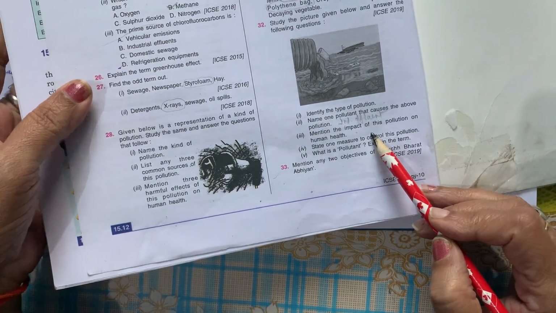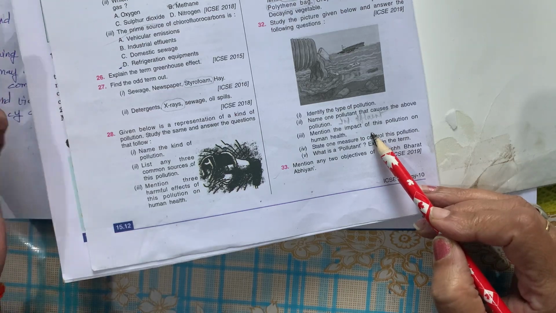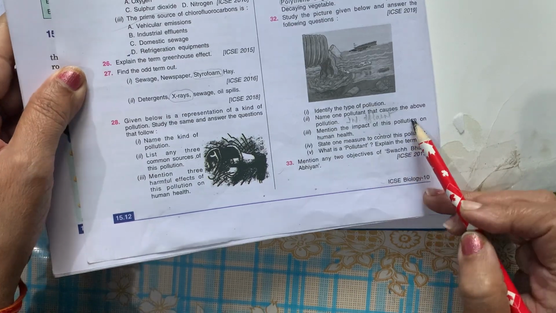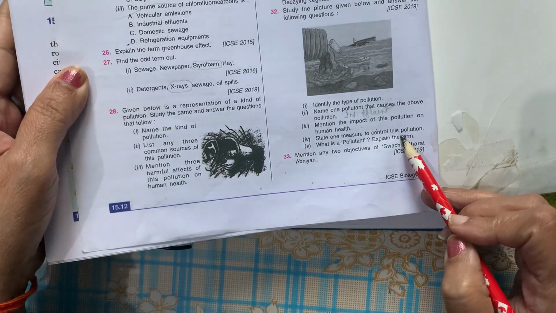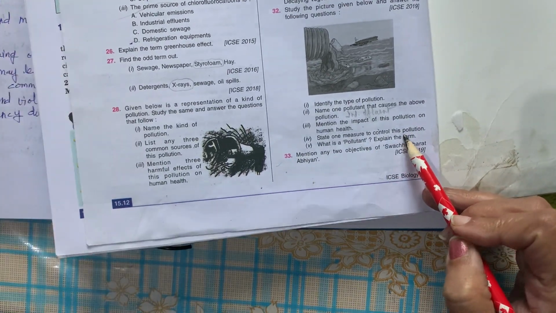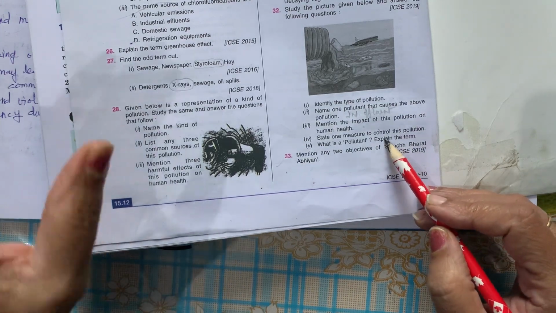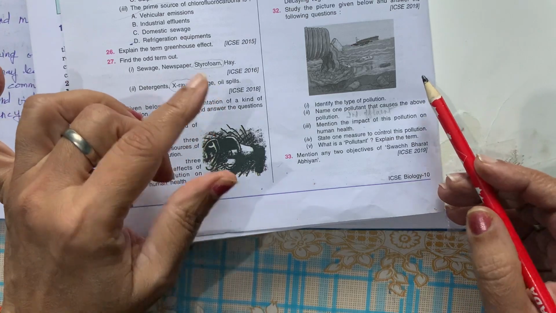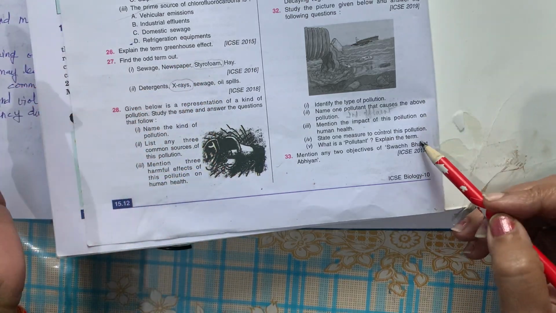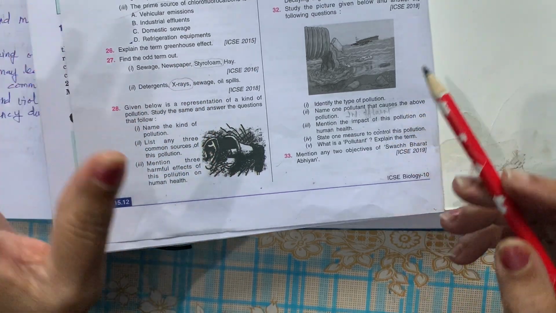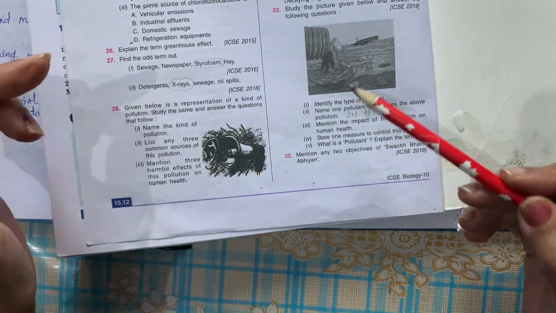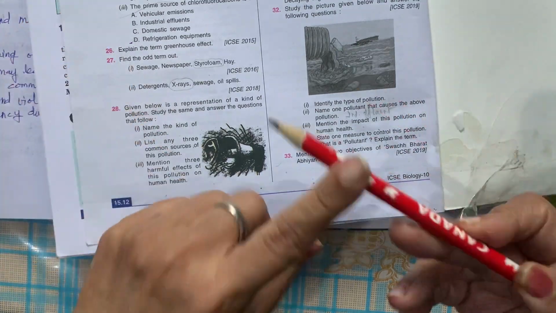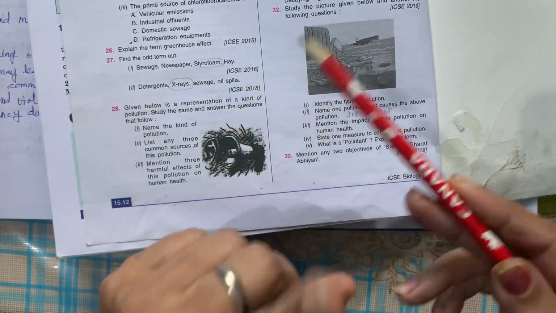Measure the impact of this pollution on human health. Water pollutants cause various harmful diseases: cholera, diarrhea, dysentery, ascariasis, jaundice, typhoid, etc. State one measure to control this pollution: effluents should be treated before being thrown into large water bodies so that pollution does not occur. What is a pollutant? Anything added to the air or water which is not suitable for health is known as a pollutant.